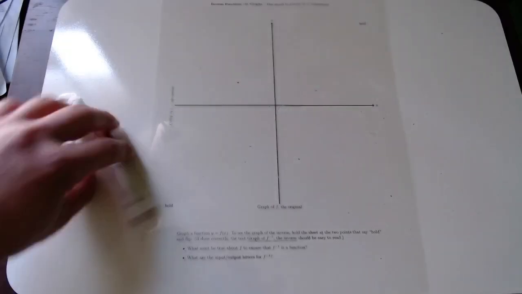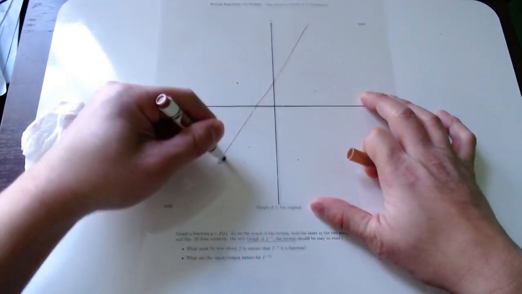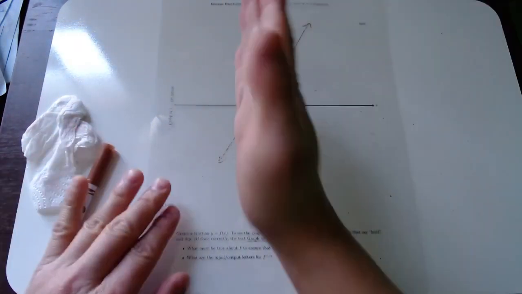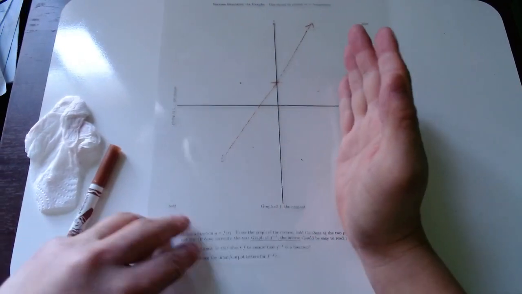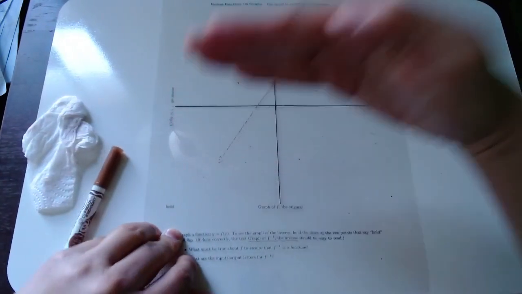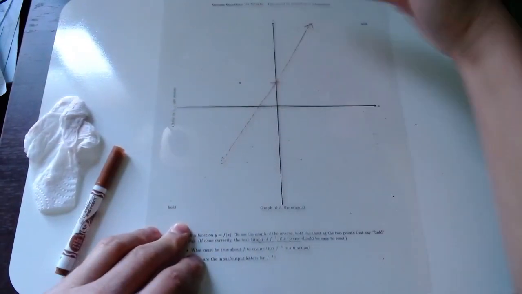So we're going to draw here y is equal to 3x plus 2. It's a line that looks like that, with a y-intercept here of 2. Okay, so the vertical line test passes. That's expected for a function anyway. The horizontal line test also passes. So wherever you draw a horizontal line, it will only go through this graph in one location.